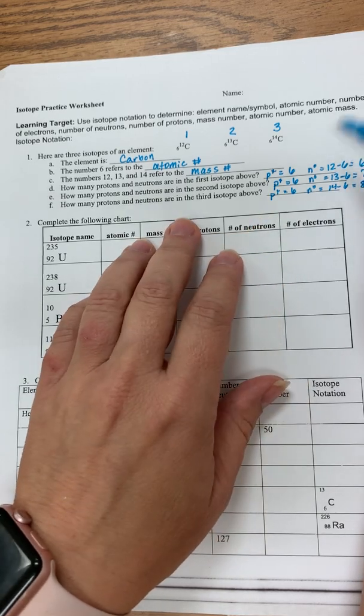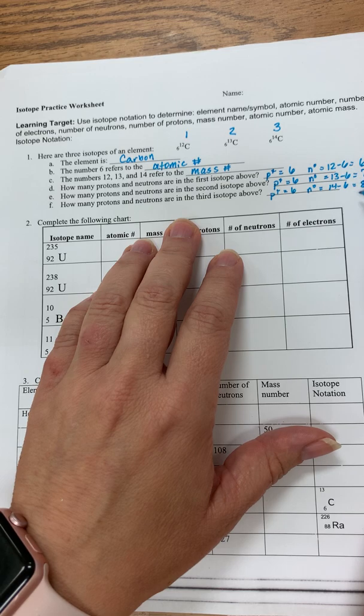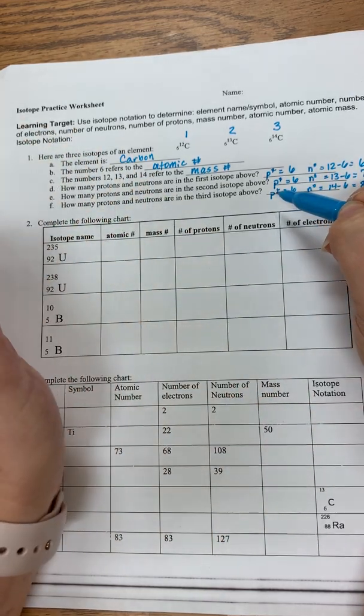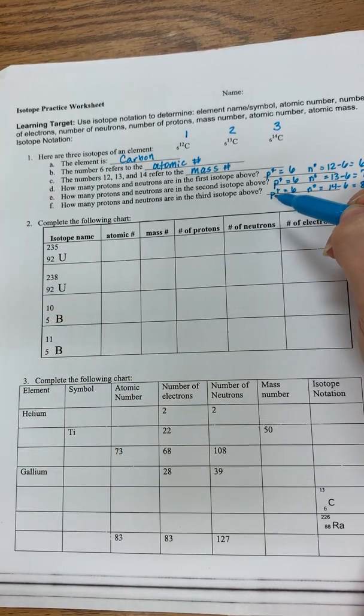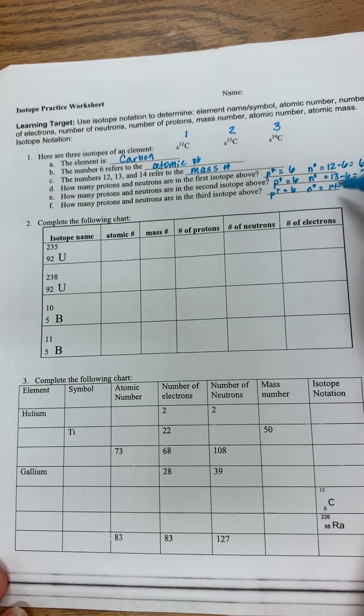So the only difference between these 3 carbon atoms is the number of neutrons. Protons are like an atom's social security number. It tells you what the element is. It cannot change. If it changes, it's a new element. Neutrons can be different, and that's where we get isotopes.